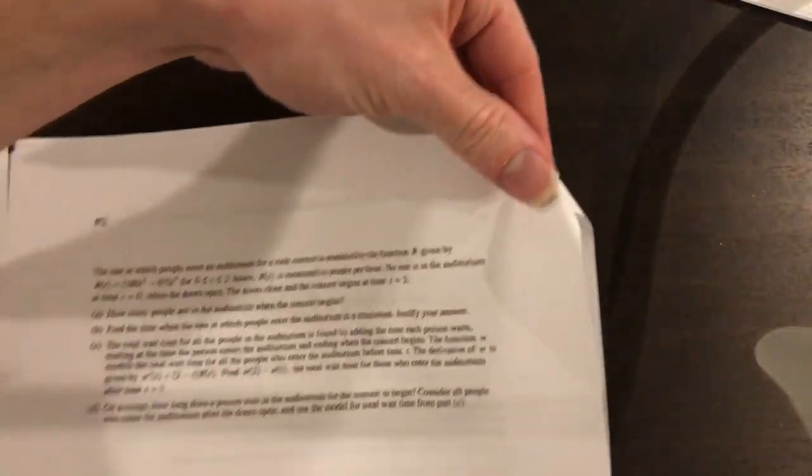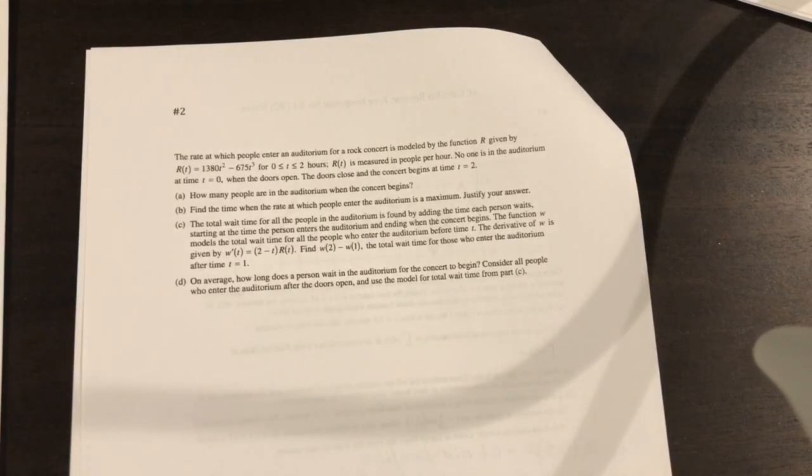Okay, next part of the questions. Okay, so it says that we have some people entering an auditorium for a rock concert at a rate given by R of t from 0 to 2. No one is in the auditorium at t is equal to 0 when the doors open. The doors close and the concert begins at t is equal to 2. So they shut the doors and everyone's inside.